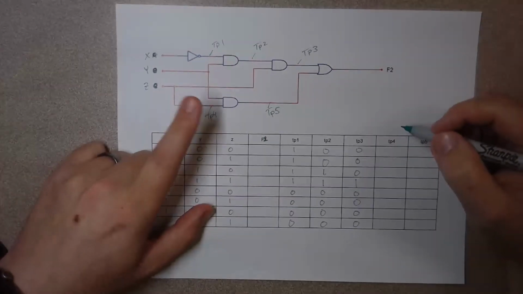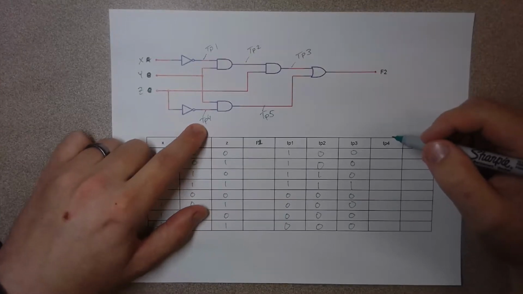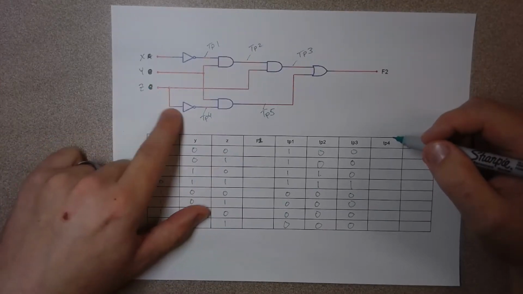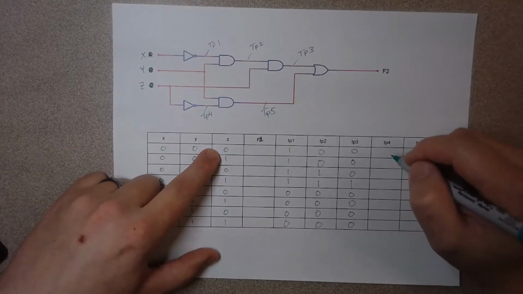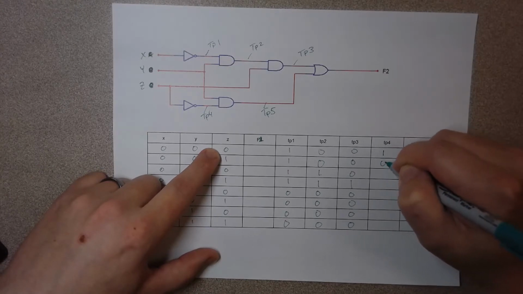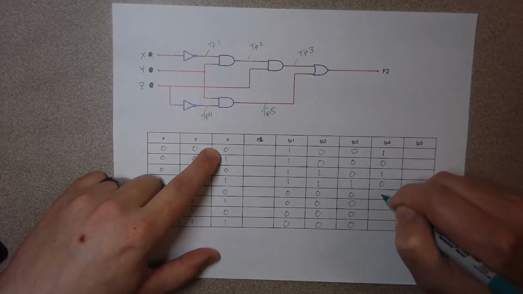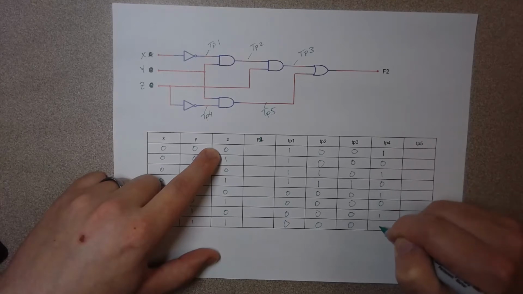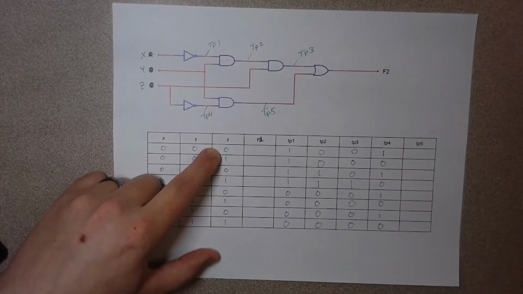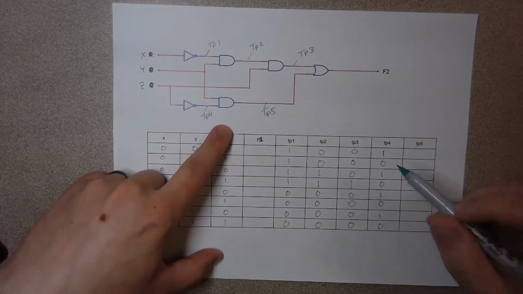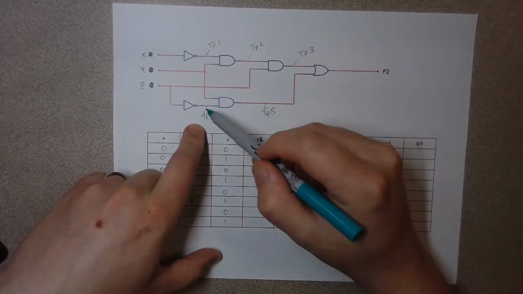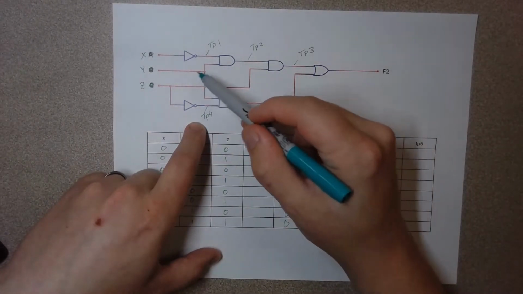Now we're looking at test point 4. Test point 4 is just Z inverted. So if we look at that, it is just the opposite of Z. So we're going to go through like this. Not too bad. And now test point 5 is test point 4 and Y.